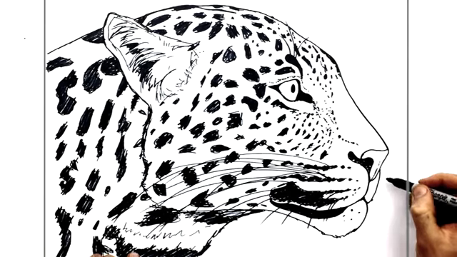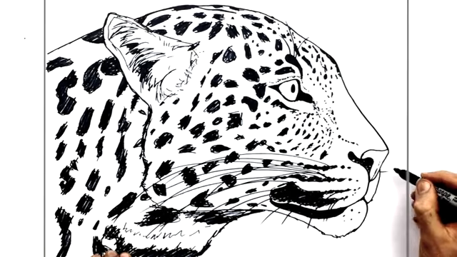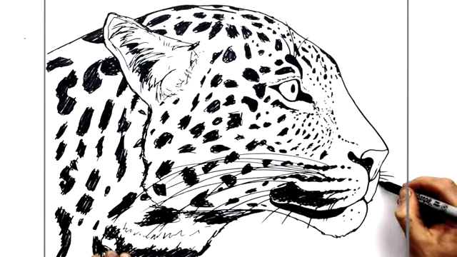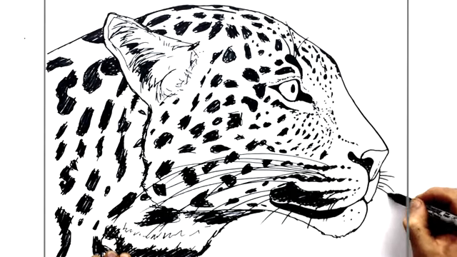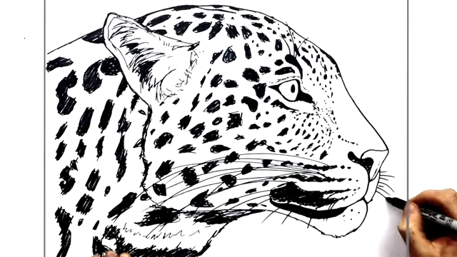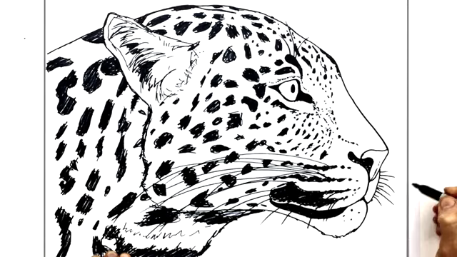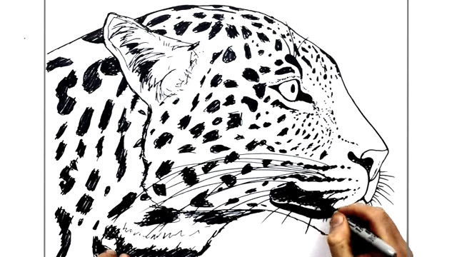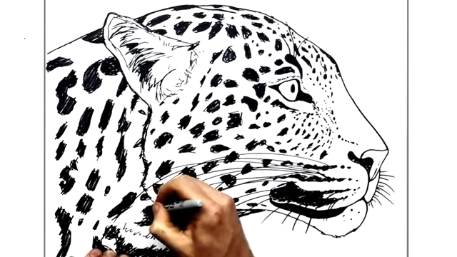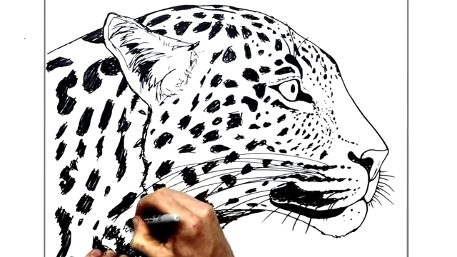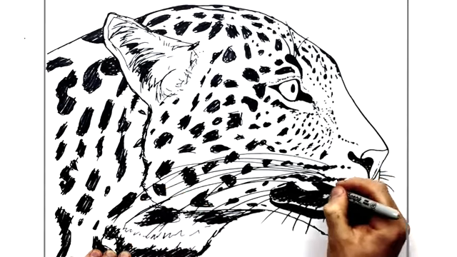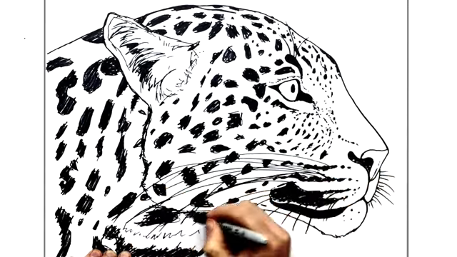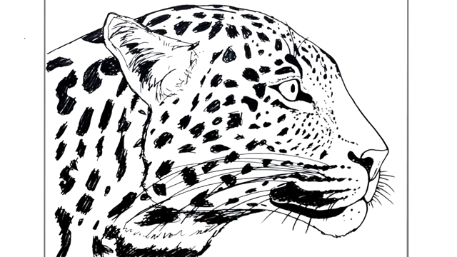And then there's some whiskers sticking out this other side. There's some short ones out here. Like so. Just to show that there's whiskers on the other side of the face. But that is the basic idea. How to draw a jaguar in profile.